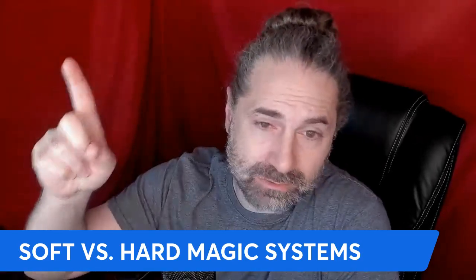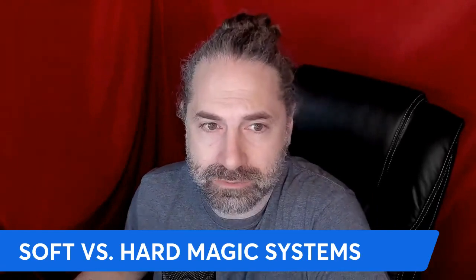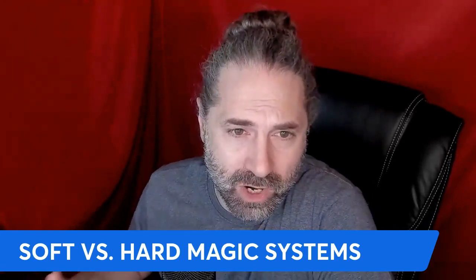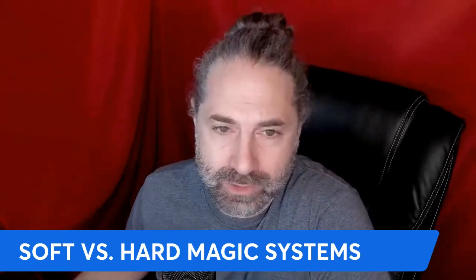Which brings us to hard magic systems. So now we're going to compare. This is what a hard magic system is versus soft magic system.